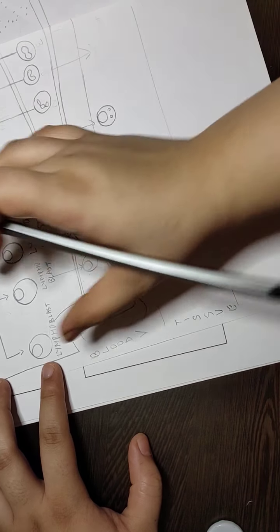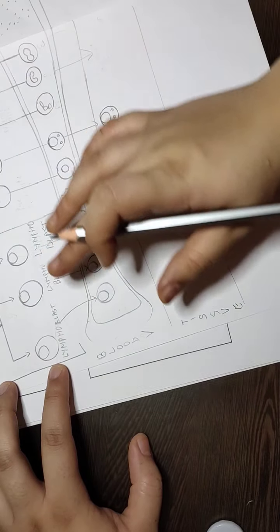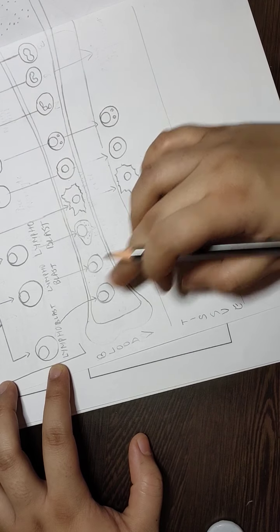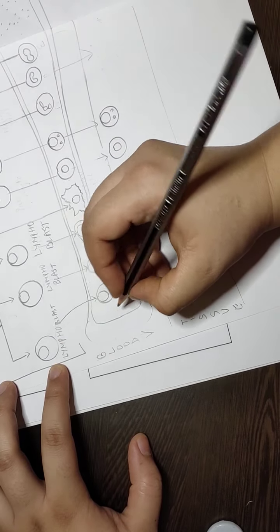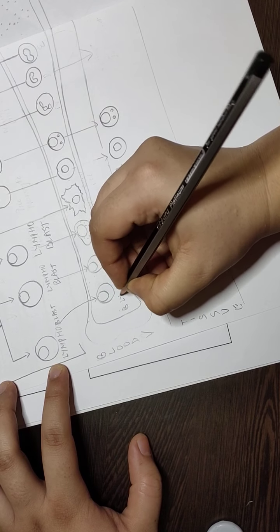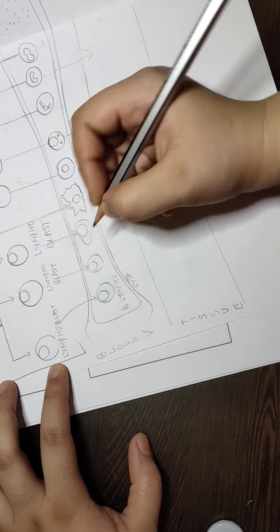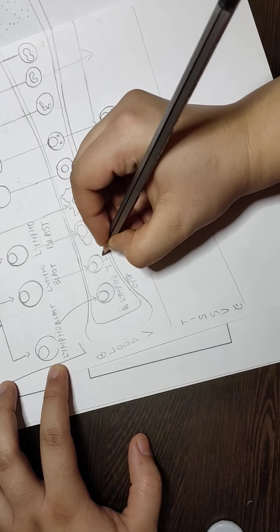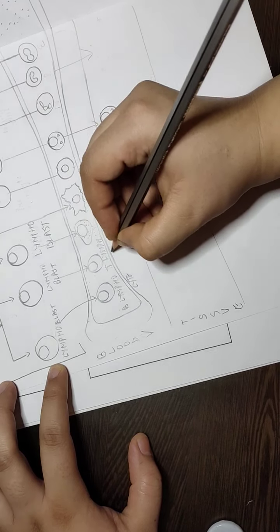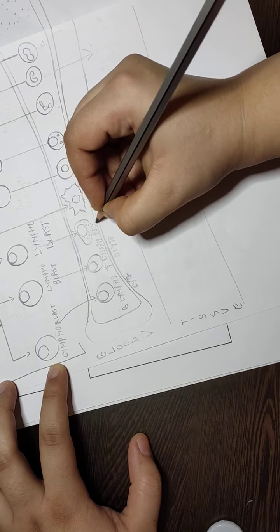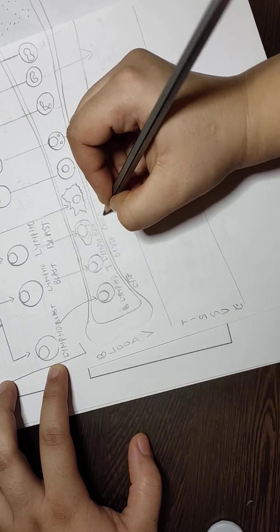Now what happens? These cells that are formed in the bone marrow will now enter the blood vessels. When they enter the blood vessels, lymphoblasts will become B lymphocyte, T lymphocyte, and natural killer cells.